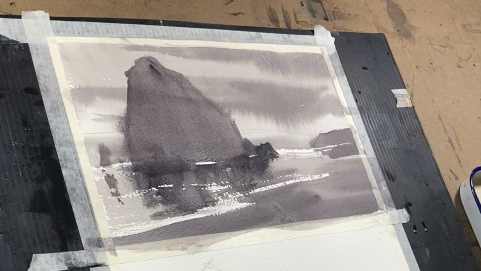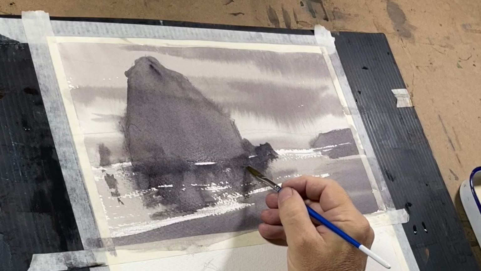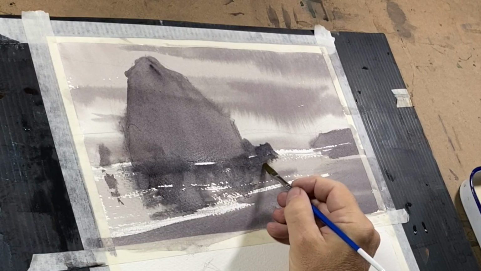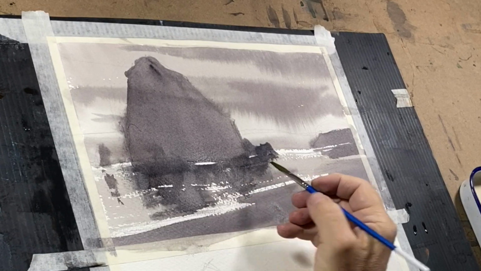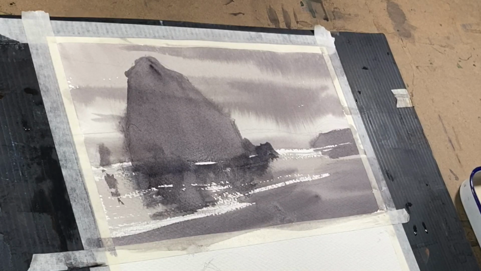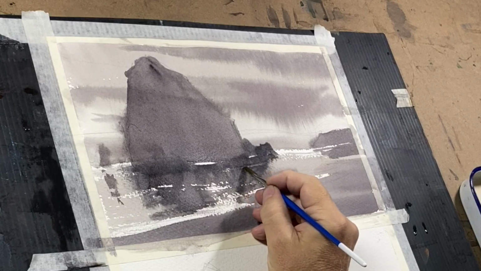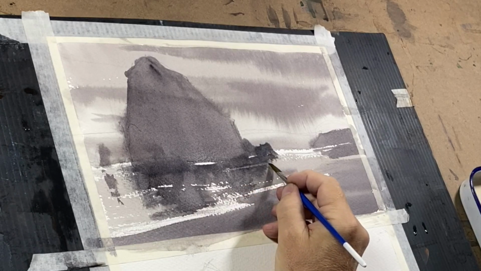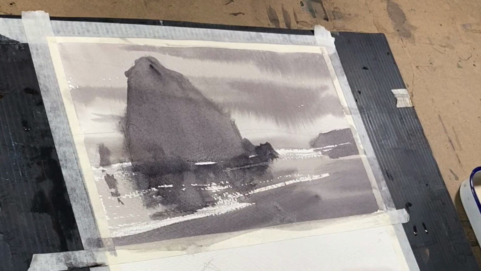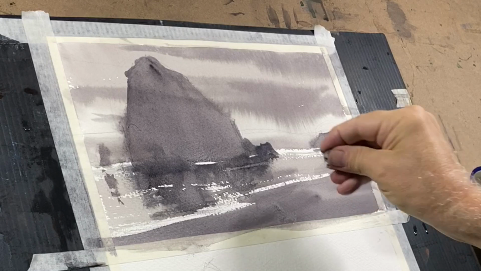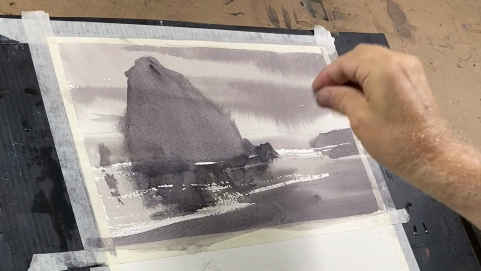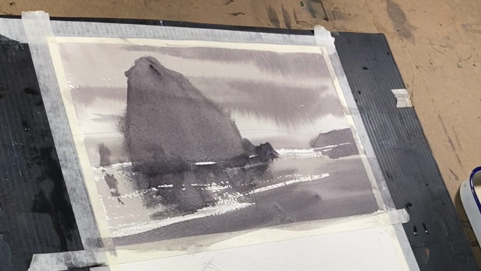And I'm wondering if we can actually create a line with the thin brush here while it's still wet. Say I want to retrieve a line that I painted out or for some reason. Yeah, so we can do that.